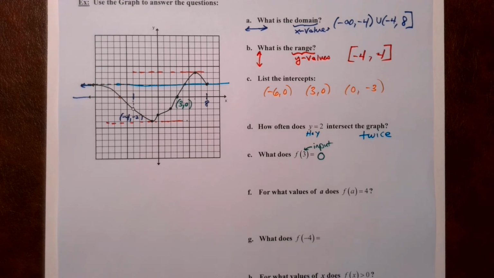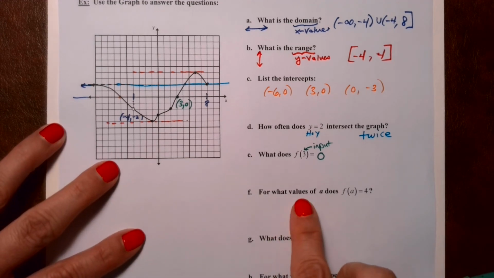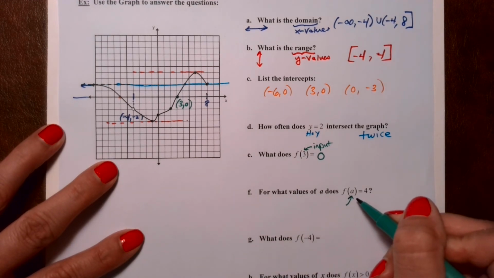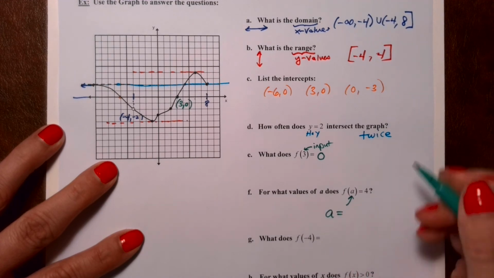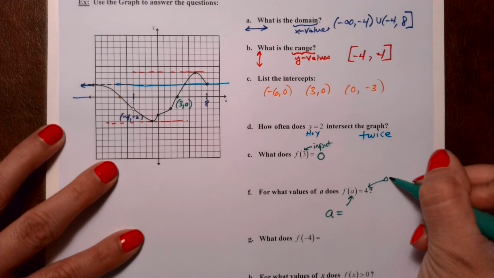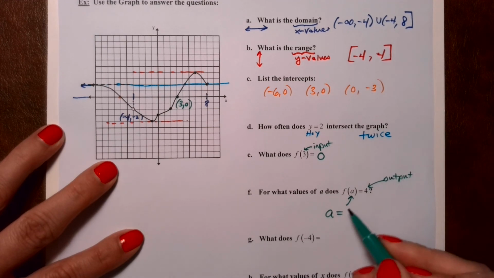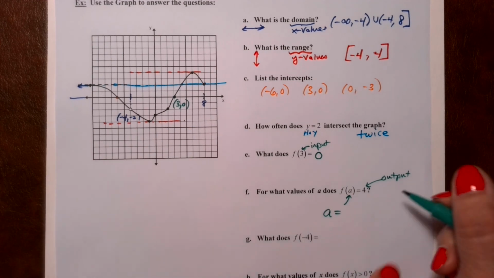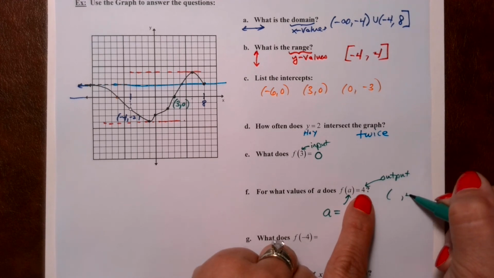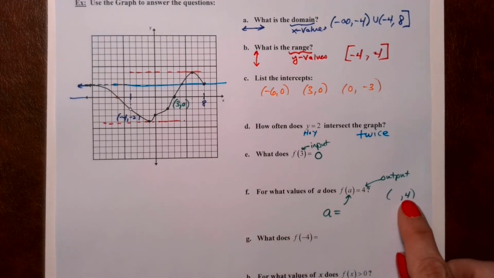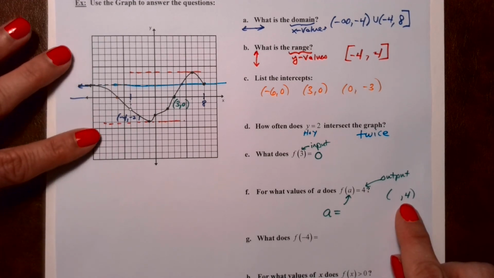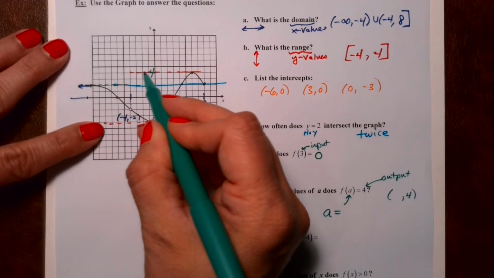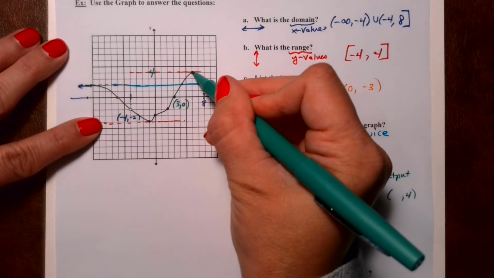Letter F is a little different, because now it says for what value of a. They want us to find the a value. They want us to find a equals. They told us the output, and they want us to find the input. So if you think about this as a point, the 4 is the y value. Now let's see if we can find any points that have a y value of 4. 1, 2, 3, 4. So here's a y value of 4. The graph doesn't really get that high except for over here.